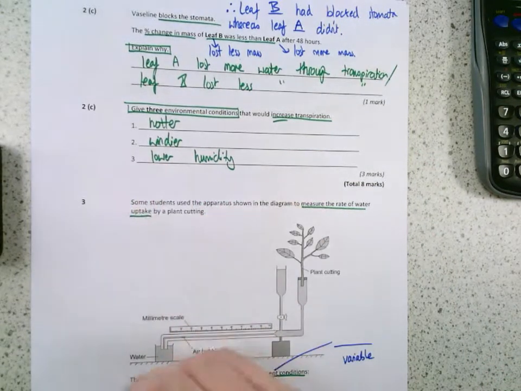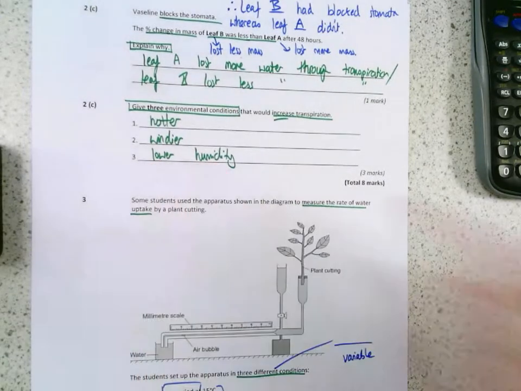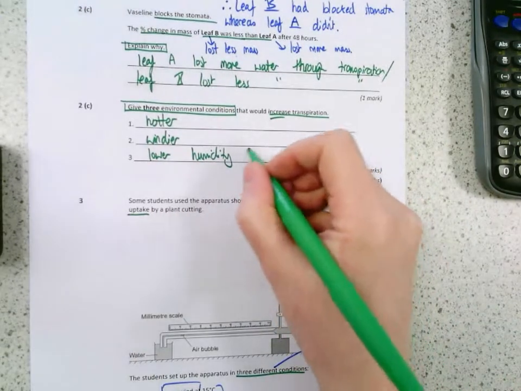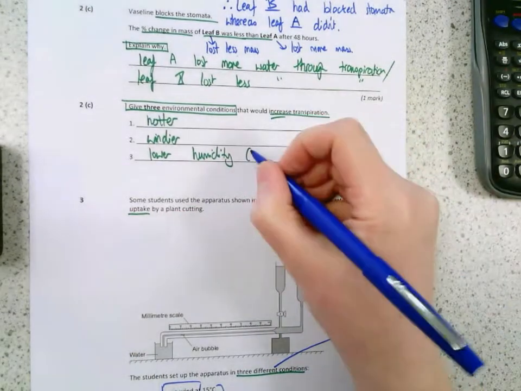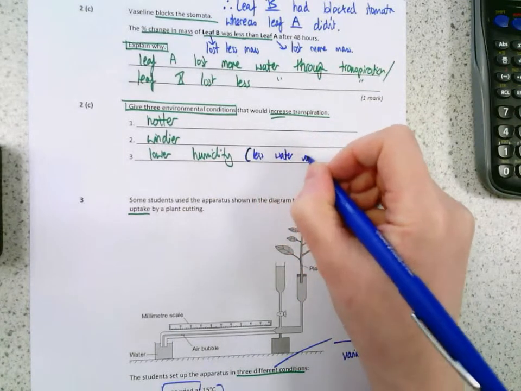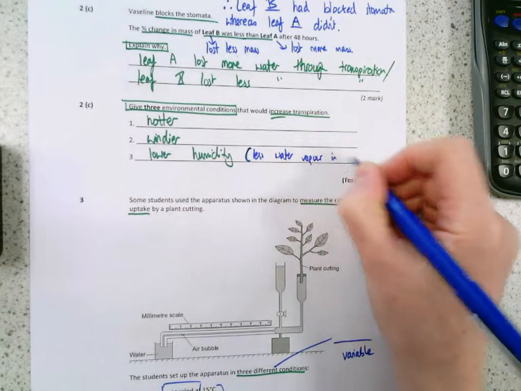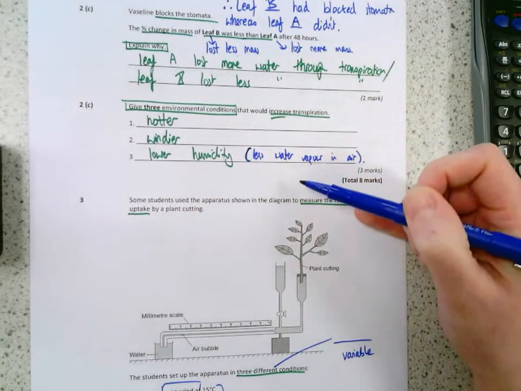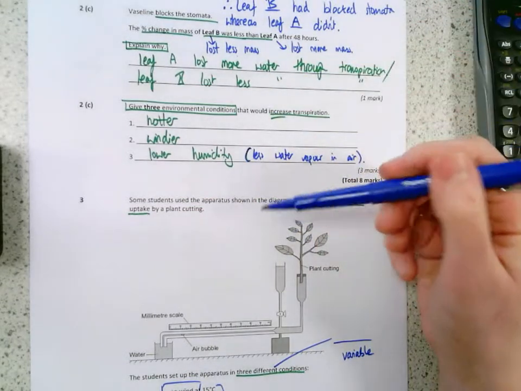What that does is increase the concentration gradient again. Lower humidity means there's less water. This wouldn't get you marked, I'm just writing this in blue pen. Less water vapour in the air. If there's less water vapour in the air, there's a steeper concentration gradient.